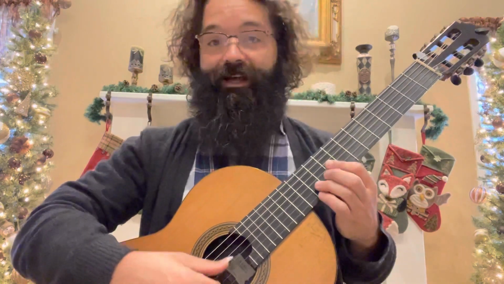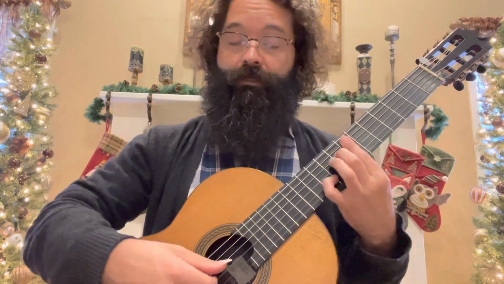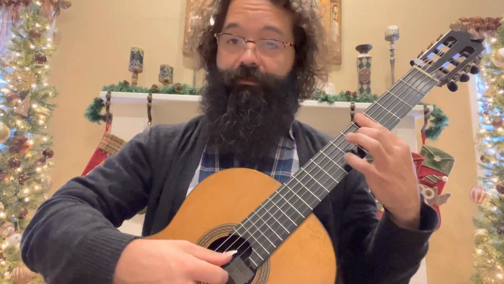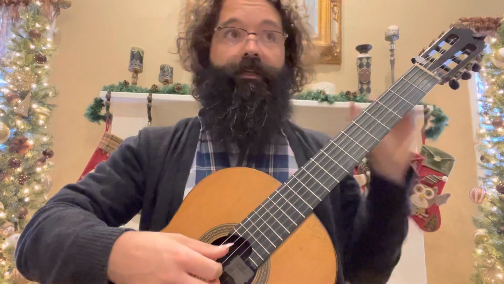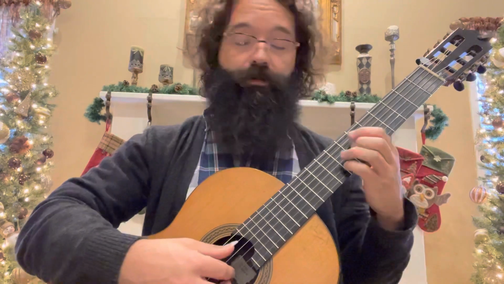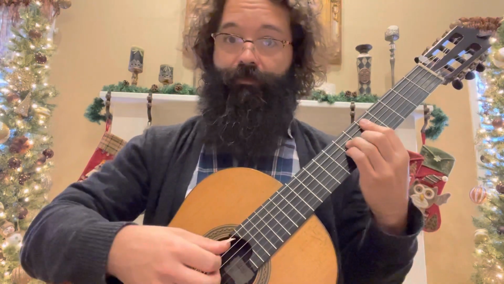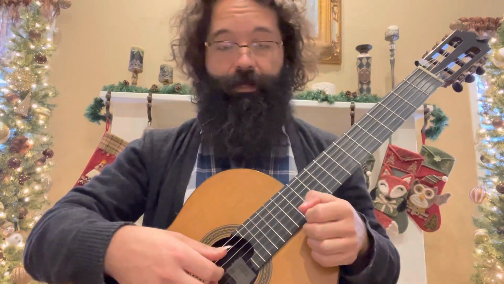So check it out. I'm looking at the beginning of Stella by Starlight, which starts on E minor flat 7 and then to A7. Then it goes to C minor 7 to F7, which is surprising sounding because we should go to D minor, but it's what makes the song so beautiful, that it goes to C minor instead of D minor.